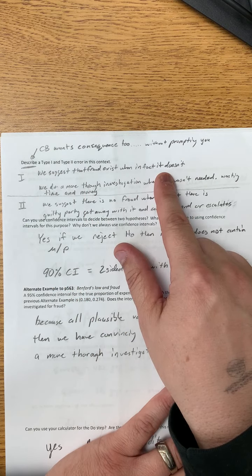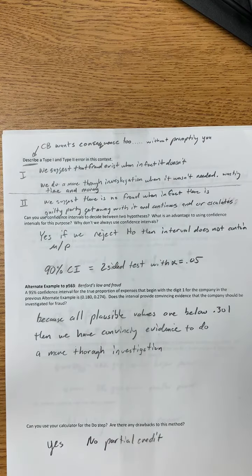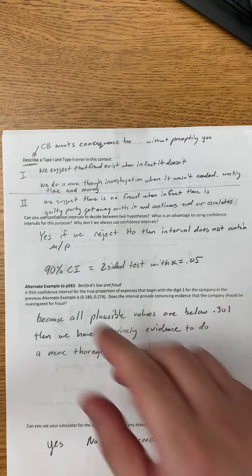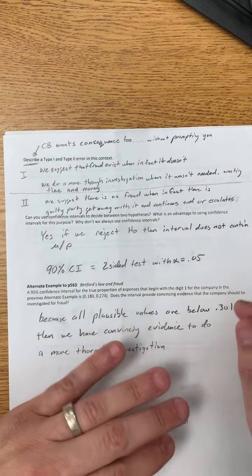Okay, and a lot of you are going to want to stop there, but then you have to say, then what's the result of that? And again, good luck with that. You're not going to want to write one of those up for the first time on your test or the AP exam. So anyway, the consequence is that they would do more thorough investigation when it wasn't needed.